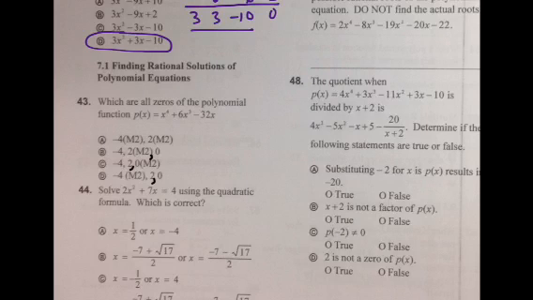On 43, I can factor out an x. Like that. So I know that that 0 is a 0 for the polynomial. So I know it's between this one, or this one. Notice how all the choices have negative 4. So I'm going to divide out negative 4 into the 3, 2, 0 for the placeholder like that.